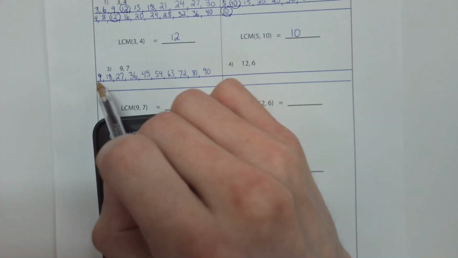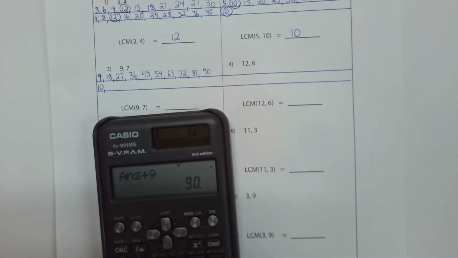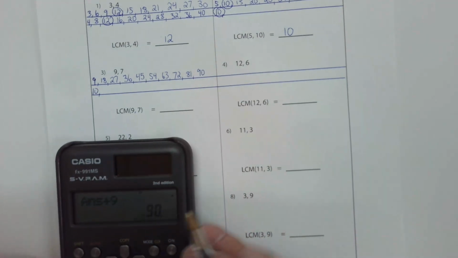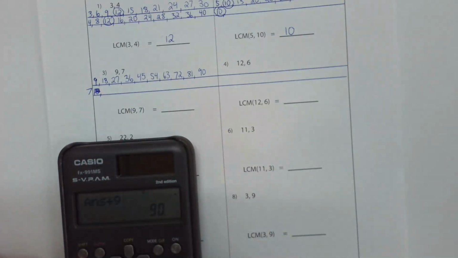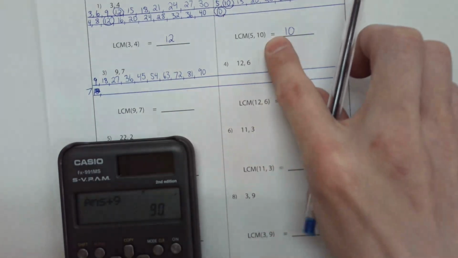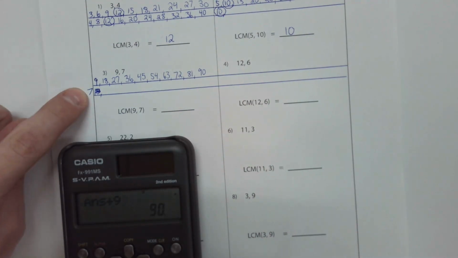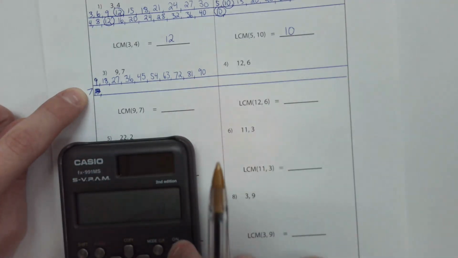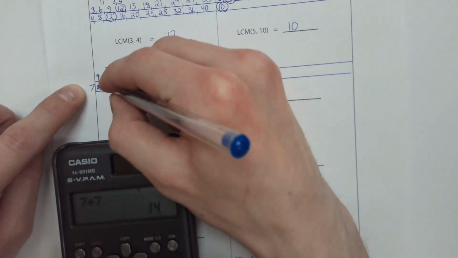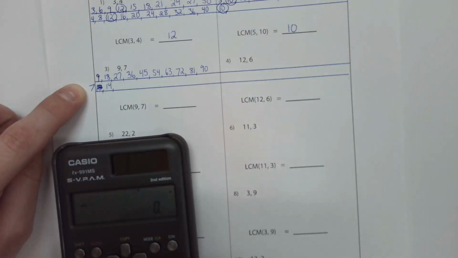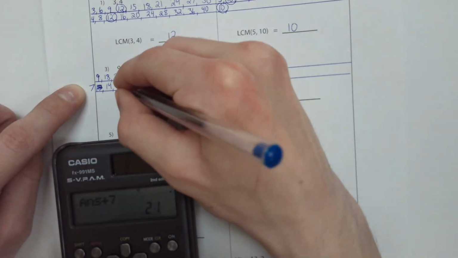All right, we have our first row done. I have messed up. That is supposed to be a 7. If you caught that, good catch. I think I was hung up on question number 2. All right, for this row here, for number 7, let's start by going 7 plus 7. Whoops. 21.